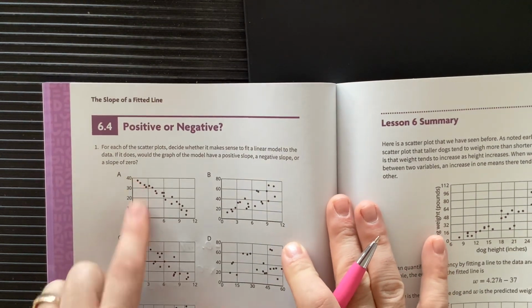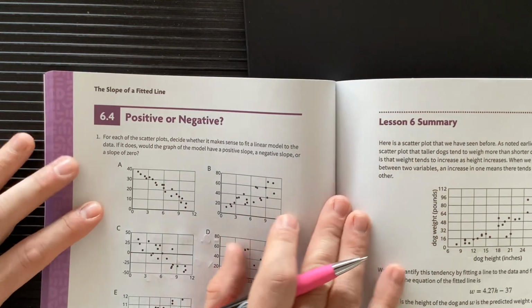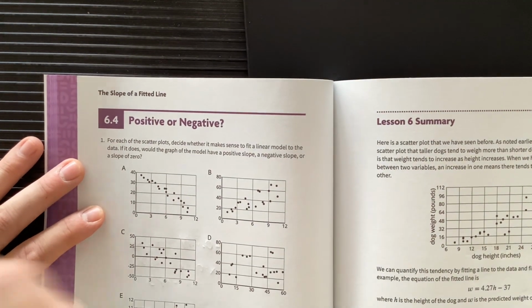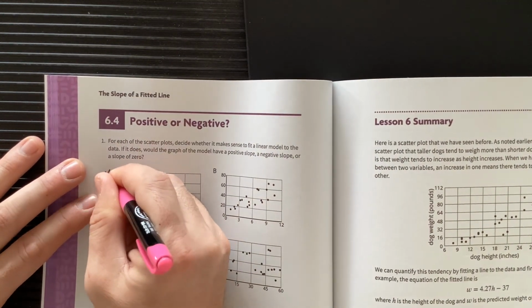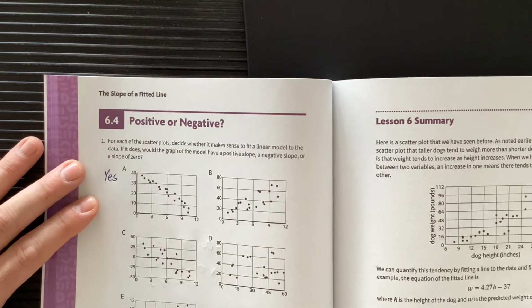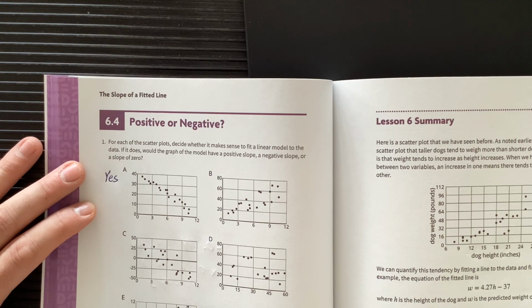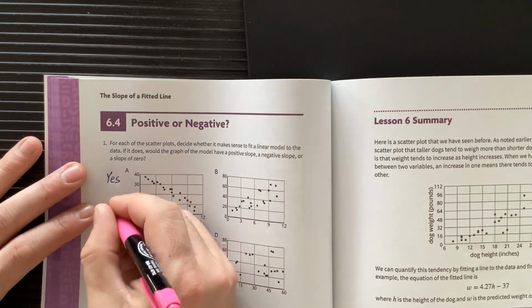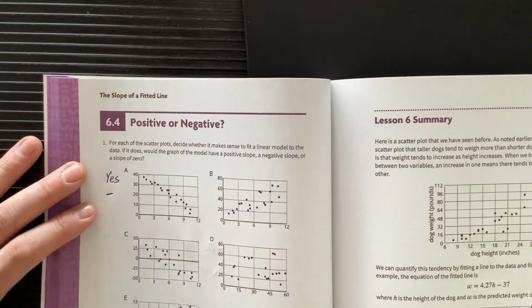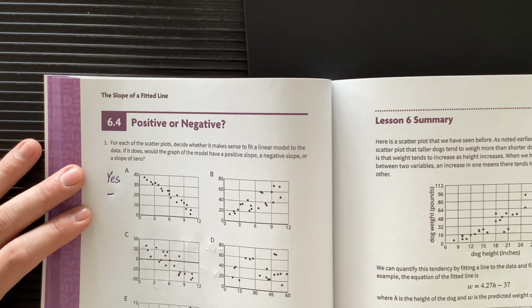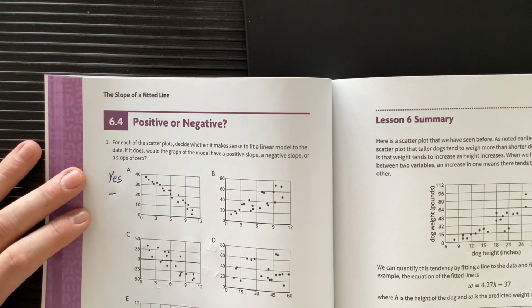So for A, do you think a line would be a good representation of those dots? Yes. So yes, a linear model would be good. And then would that be a positive slope, a negative slope, or a slope of 0? It's going down. I'm going to put a negative sign there. Or you can, of course, just write negative.